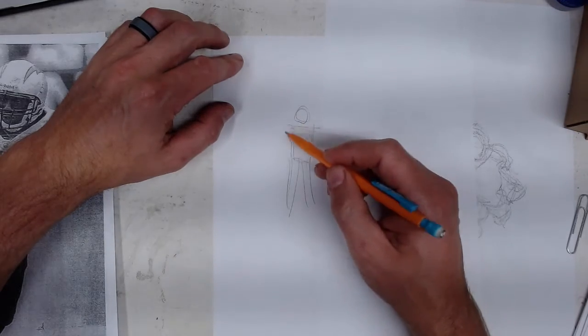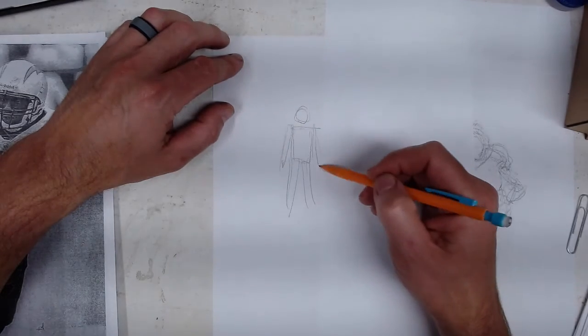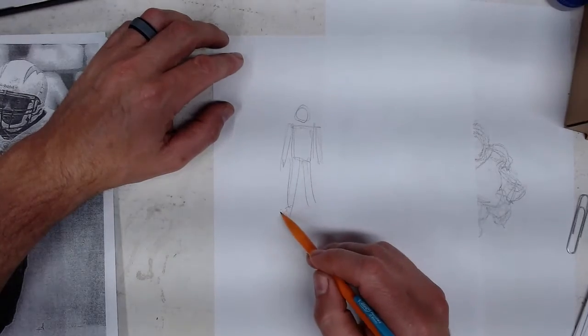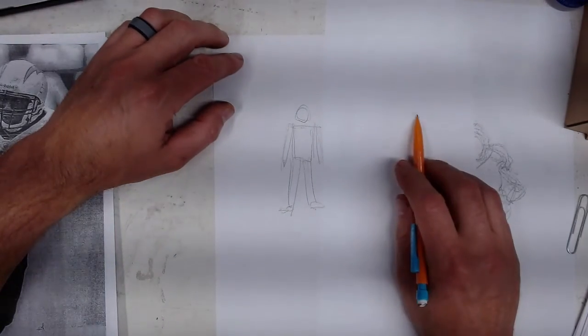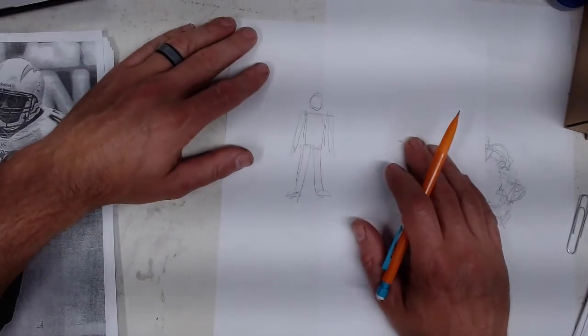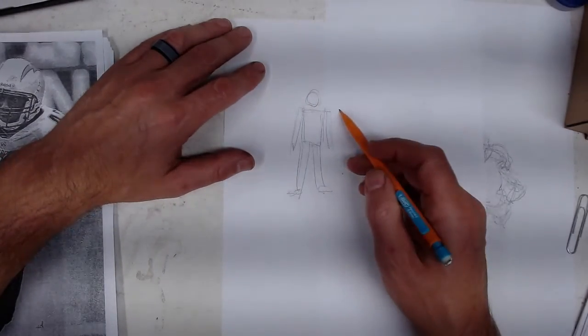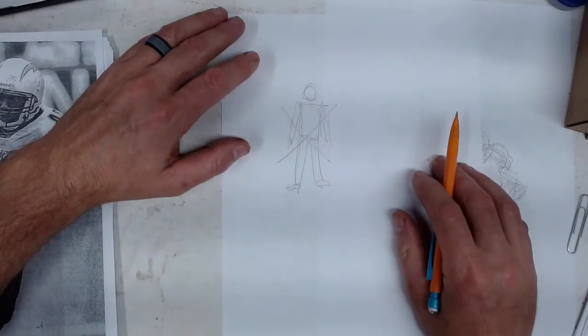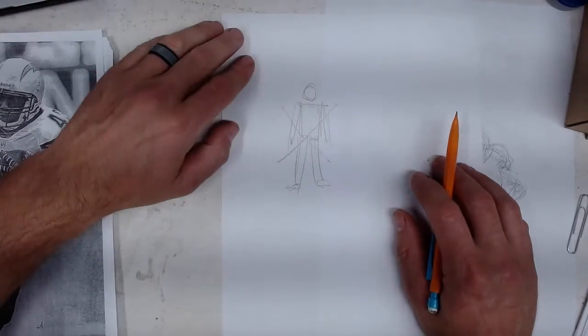What's to draw there? Boring, not doing anything, just standing there, cookie cutter, right? So we're not going to look for figures doing anything like that.